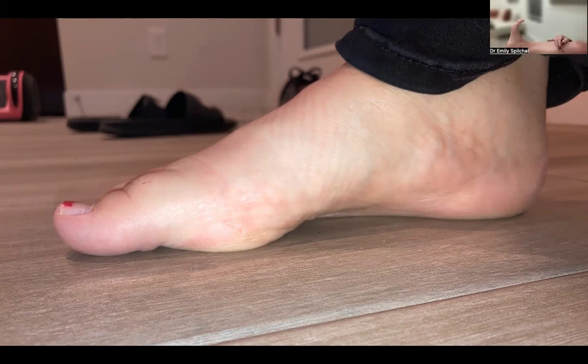This patient, when her foot is relaxed, she can still feel the tightness of her plantar fascia. And that is actually very common in individuals with a cavus foot.